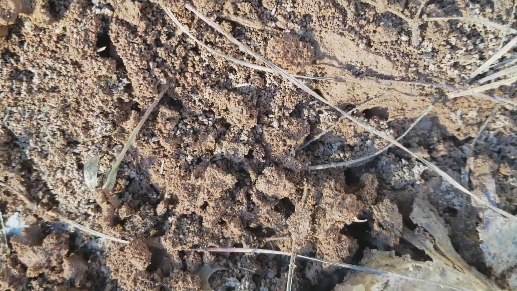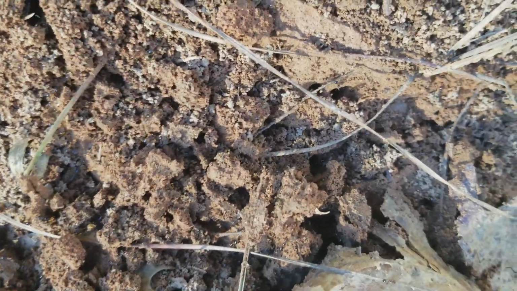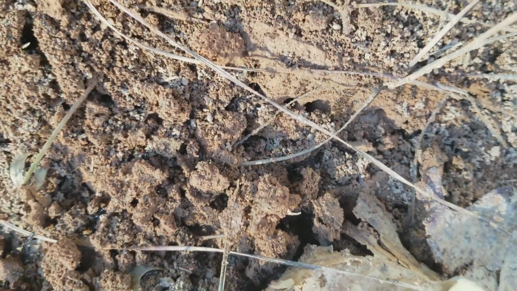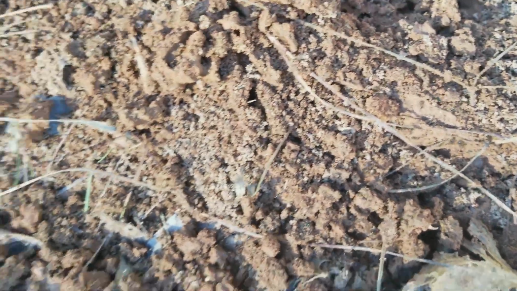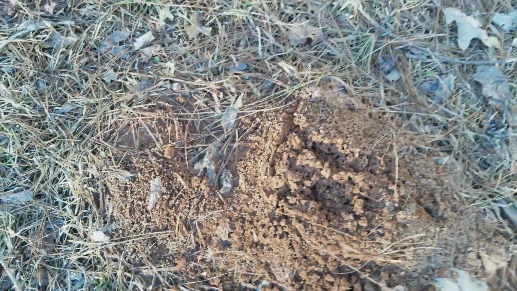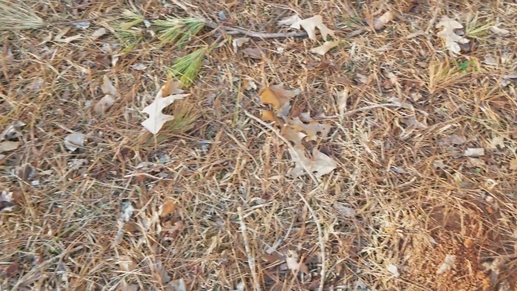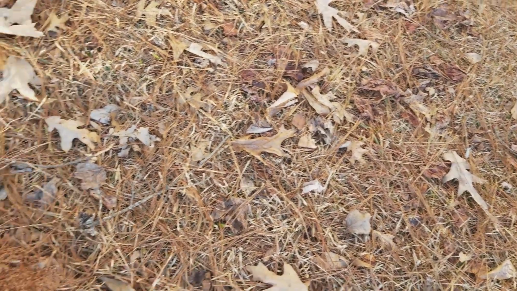So small, but if you go to the details, if you look closely, you can see the changes. You see this big pile of dirt here, but then you go this way, go that way, you see a change.